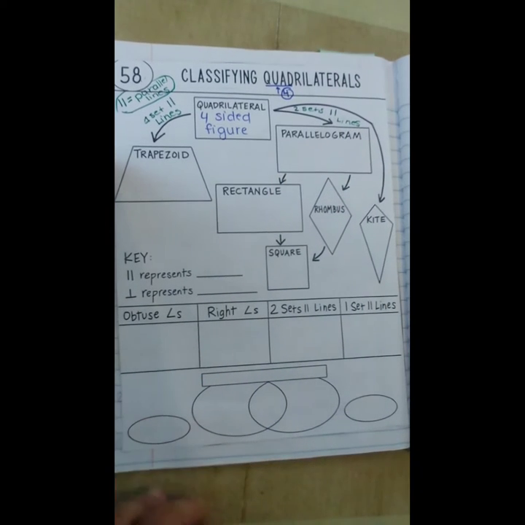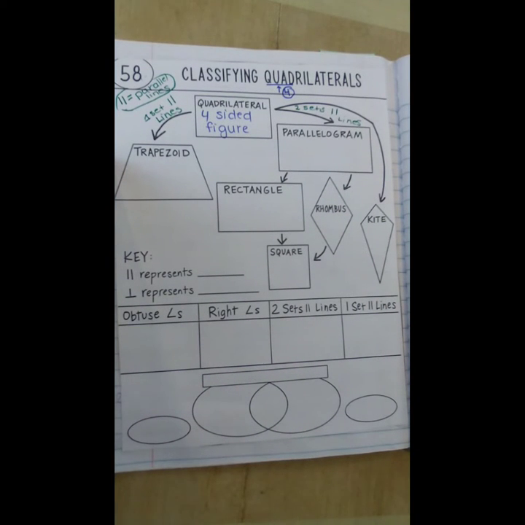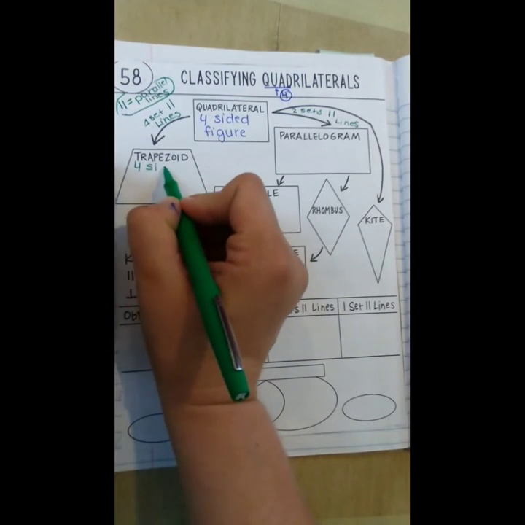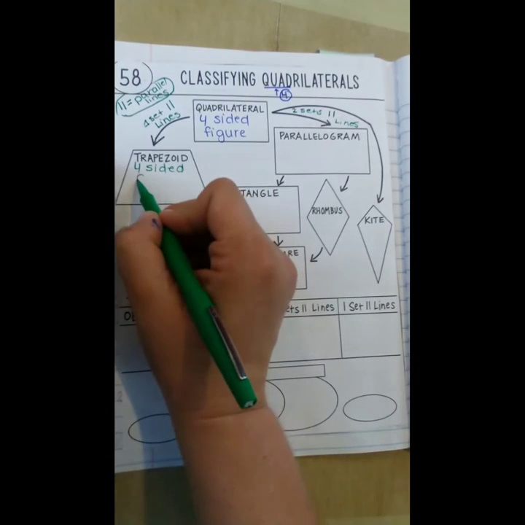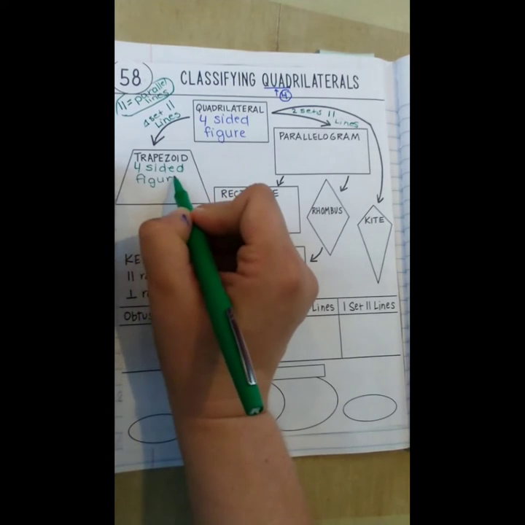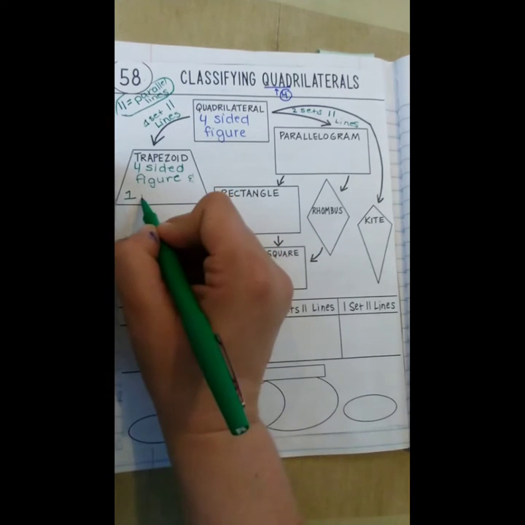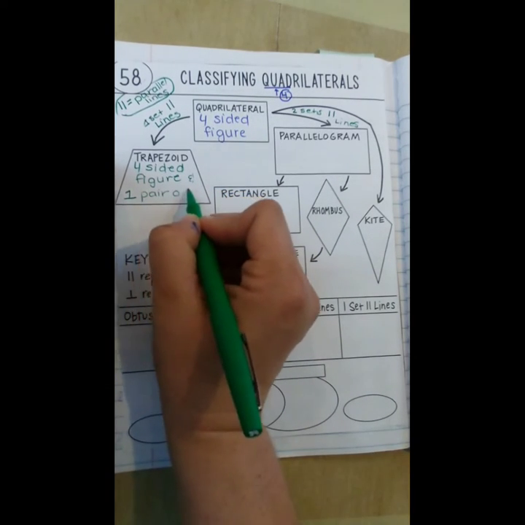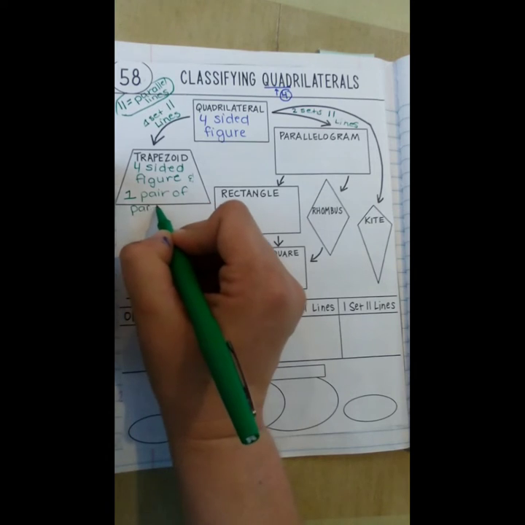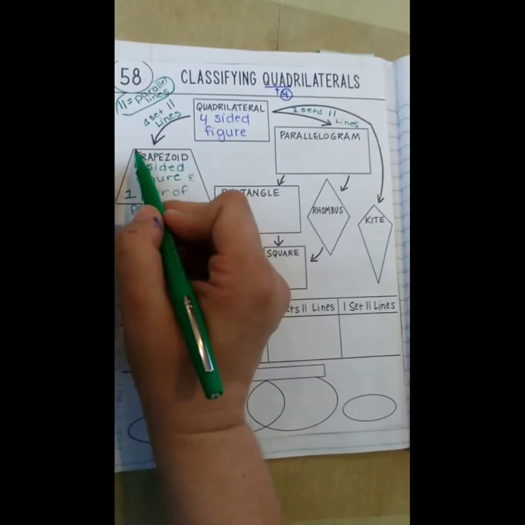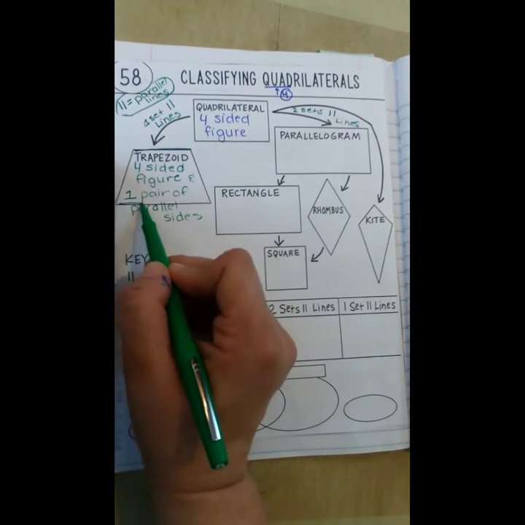Okay? So if it has 1 set, it's a trapezoid, and that's it. It's a quadrilateral and a trapezoid. Okay? So a trapezoid is a 4-sided figure, which makes it a quadrilateral. And 1 pair of parallel sides, which are here and there.